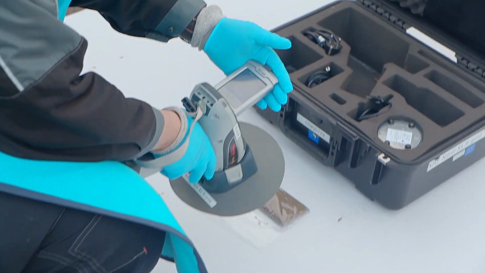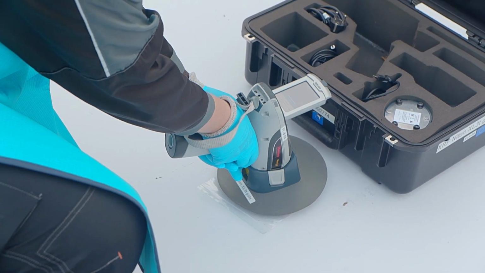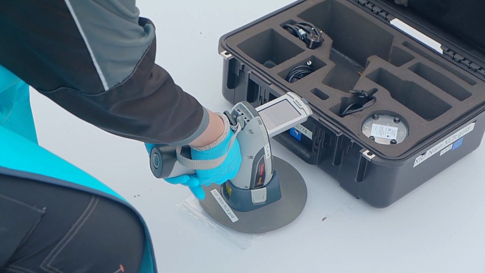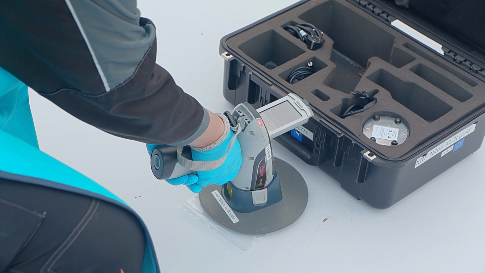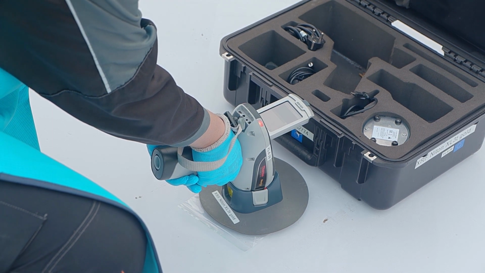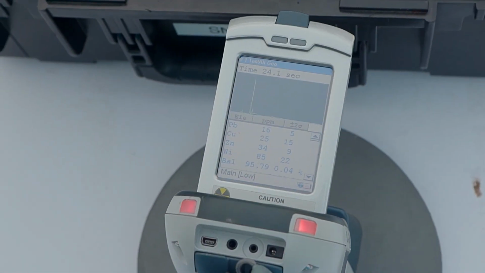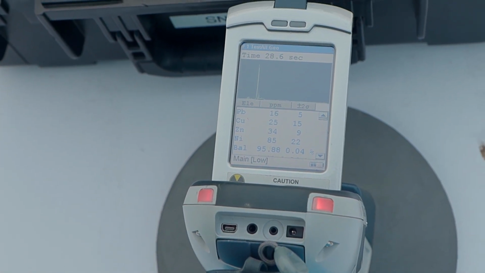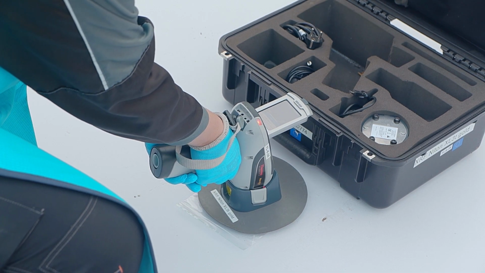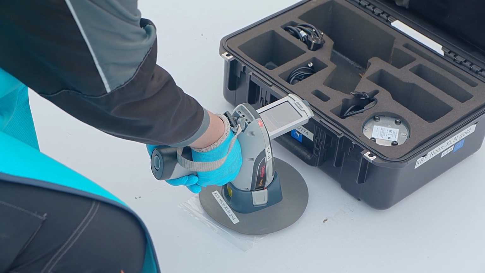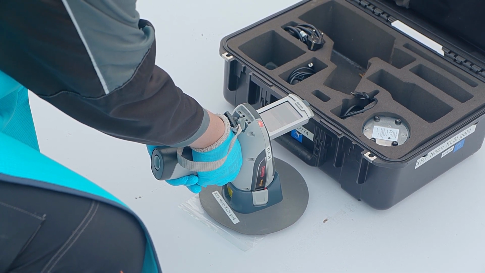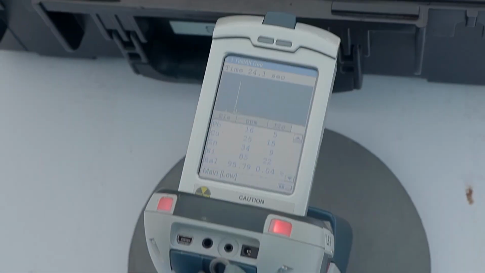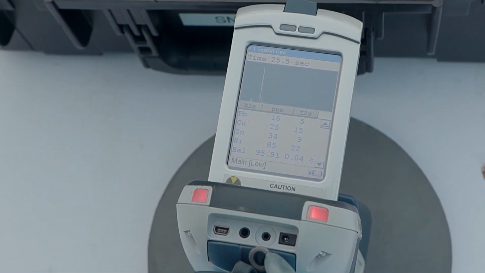The device sends X-rays to the sample and identifies the fluorescent radiation it emits. This fluorescent radiation is characteristic for each element, allowing the device to identify the elements in the sample and their concentration. To ensure the reliability of the results, it is recommended to take several parallel measurements of the same sample and give the mean value of these parallel measurements as the final result.